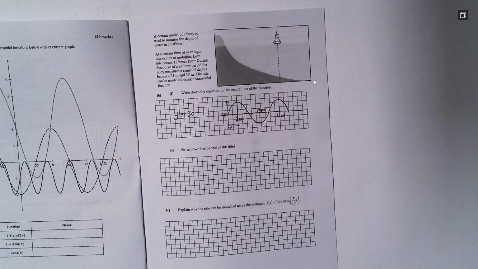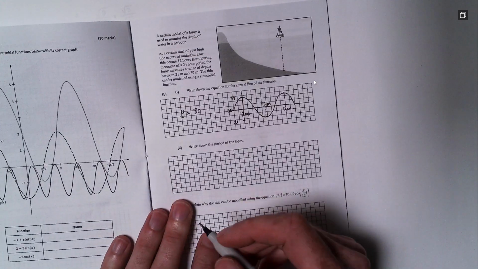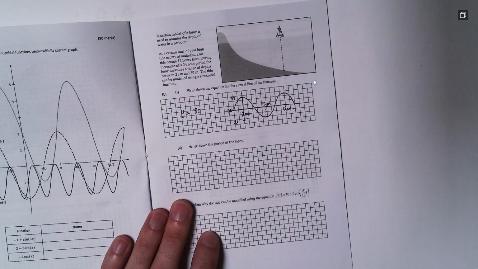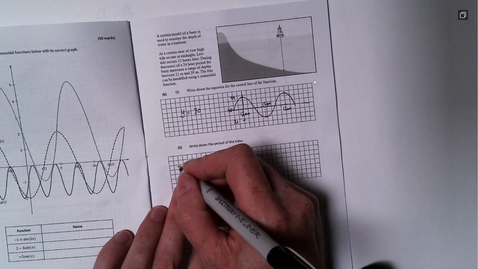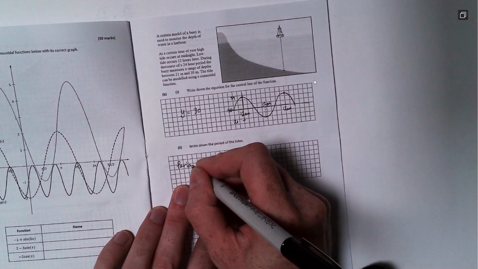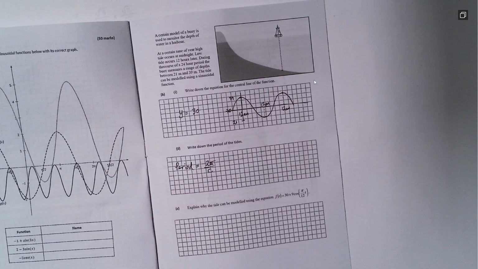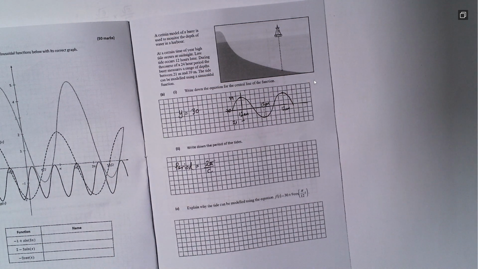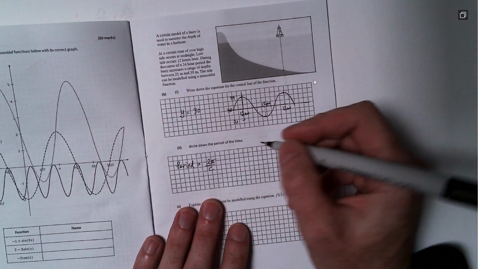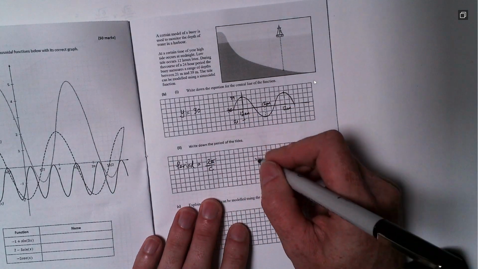Now write down the period of this tide. The formula for the period is 2 pi over c. So period equals 2 pi over c. The question tells us the period, so write down the period of the tide: the period is 24 hours.